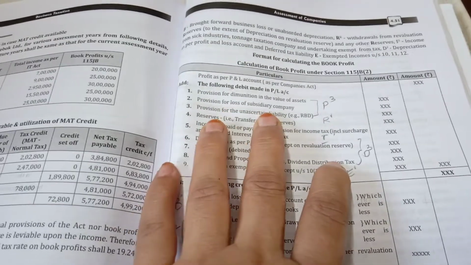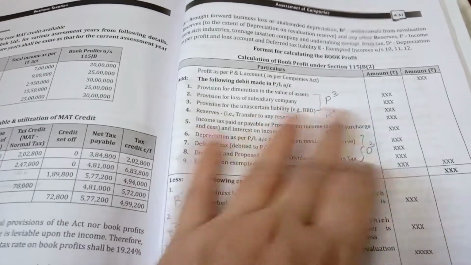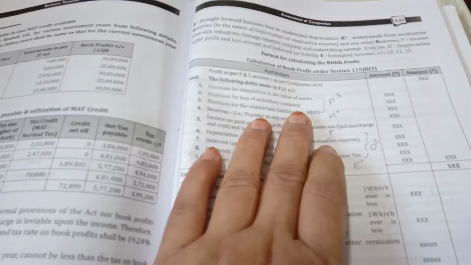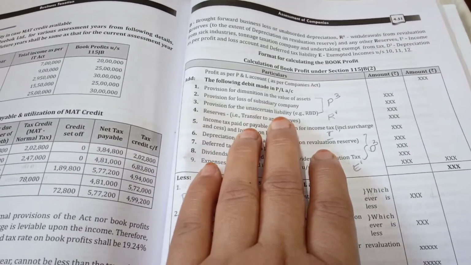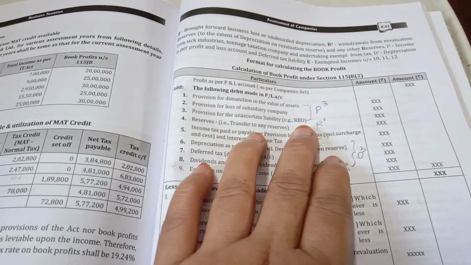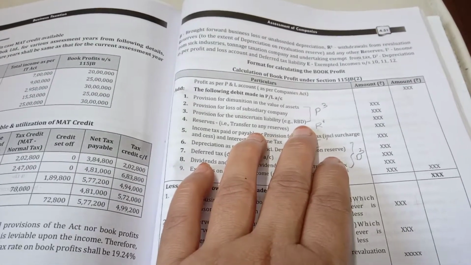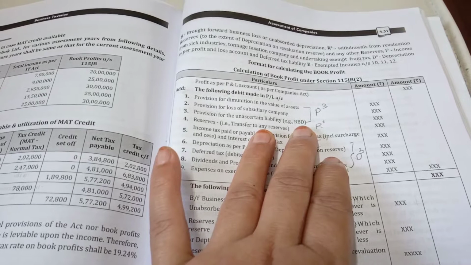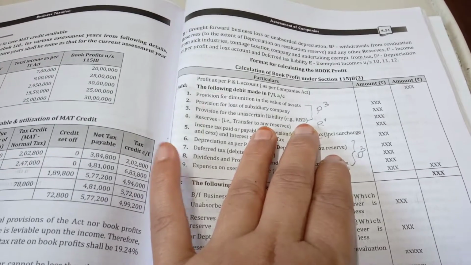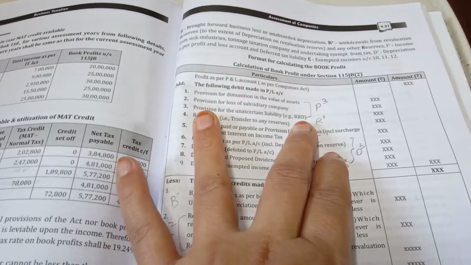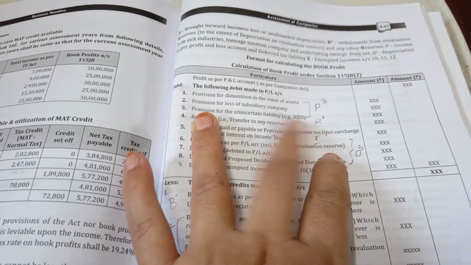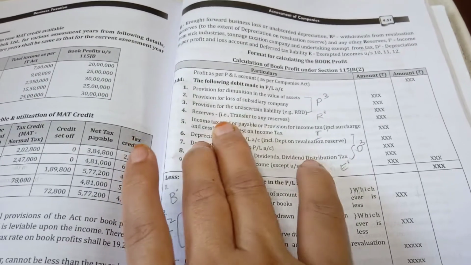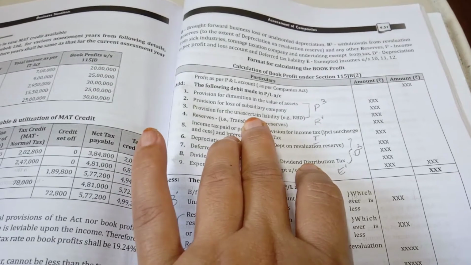Next is provision for loss of a subsidiary company. Again, you are going to write it if the company is a holding company and has made a provision for the subsidiary company. Next, provision for unascertained liability. Unascertained liability is the reserve for bad debts. As we know, they have made a certain reserve for bad debts because the debt may or may not be recoverable, and again they have made a provision. This is also not an expense to the company. They have only made a provision. Again, they are on the safer side if you see all these three provisions.